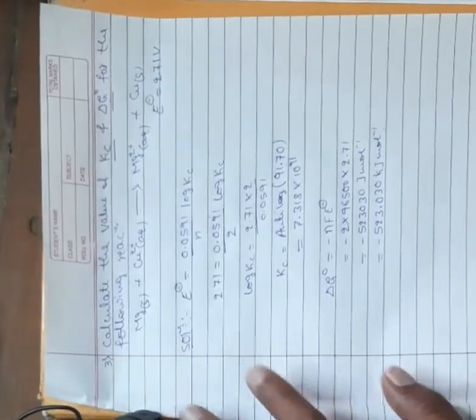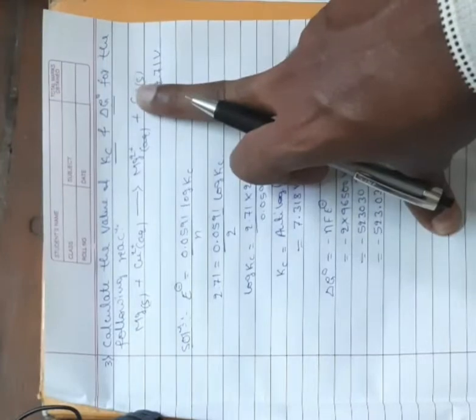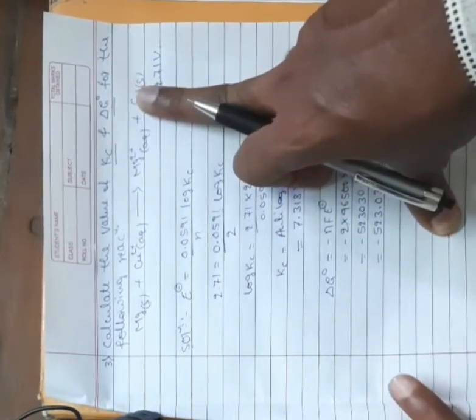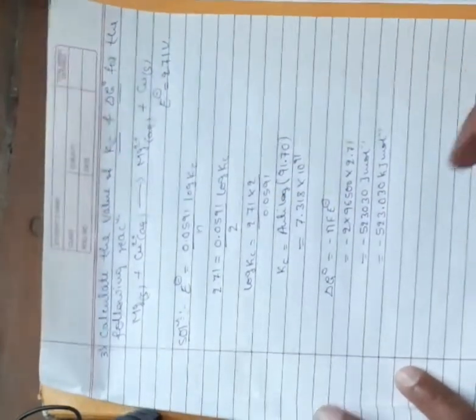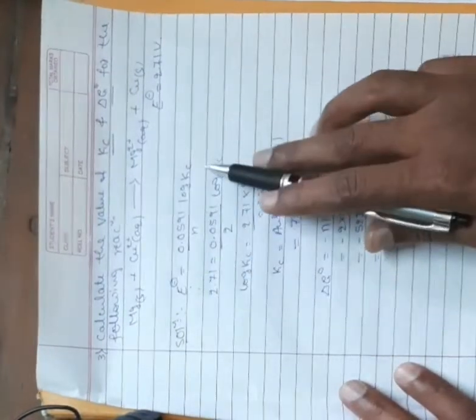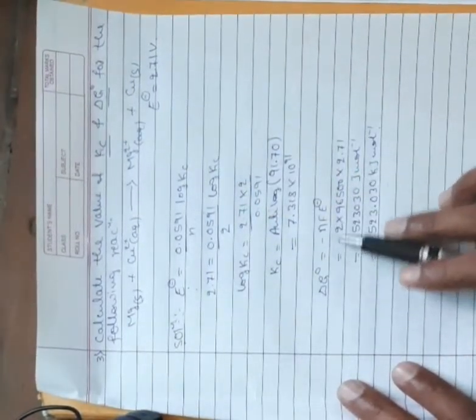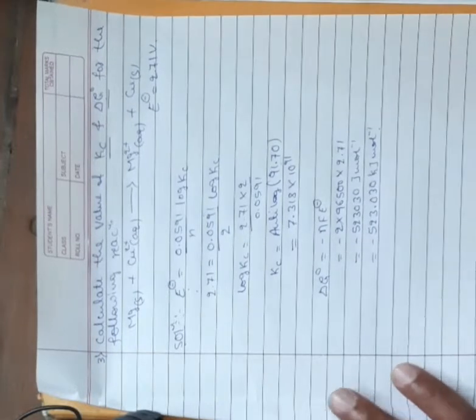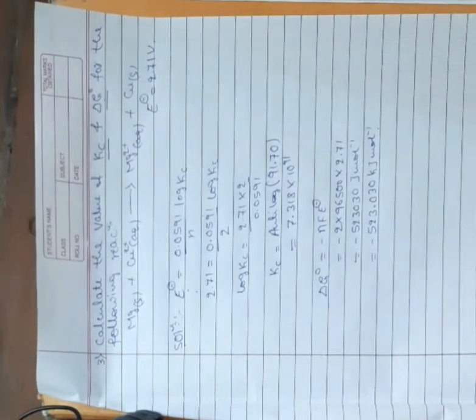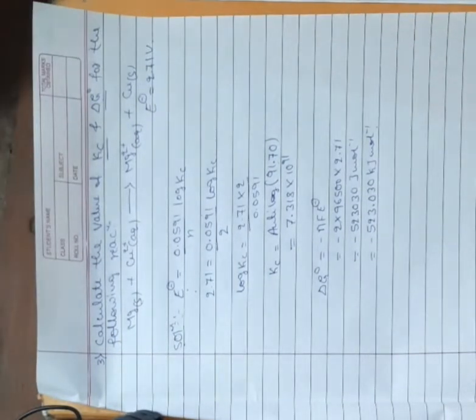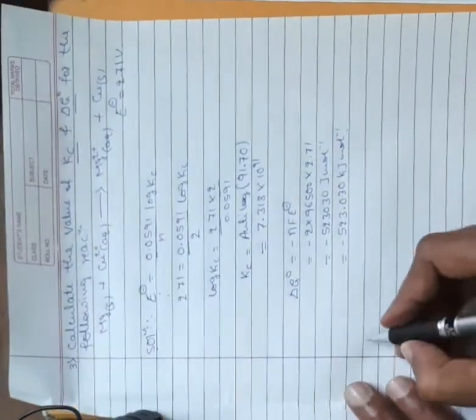Right. So this is about the third problem, where you have to calculate Kc as well as the change in free energy for this type of cell. Based on the relations between EMF and equilibrium constant, as well as change in free energy and EMF of the cell reaction, you can calculate both in this case. And now it is the fourth problem.